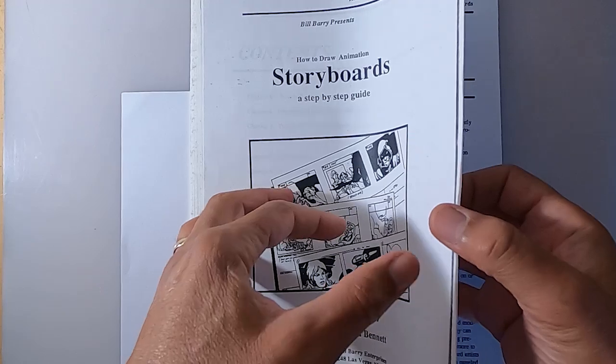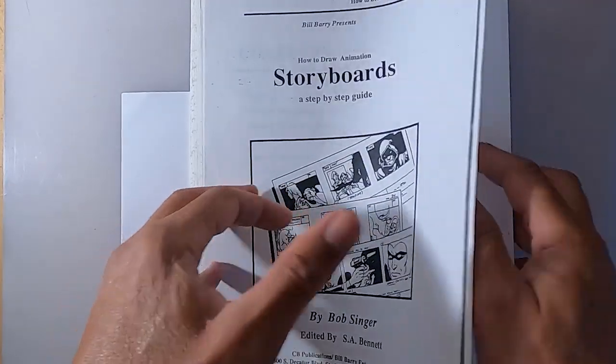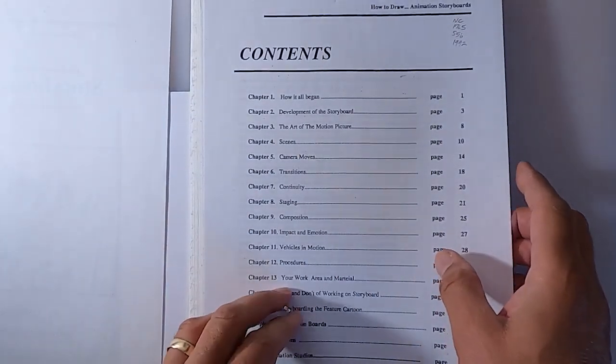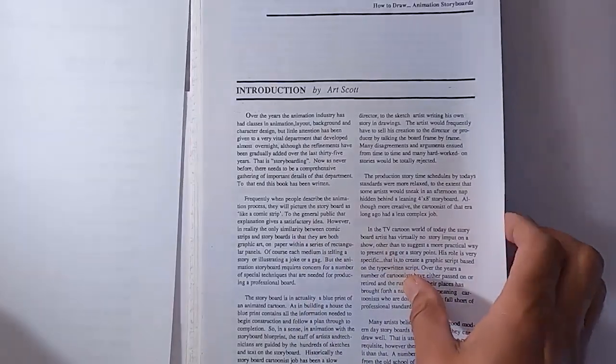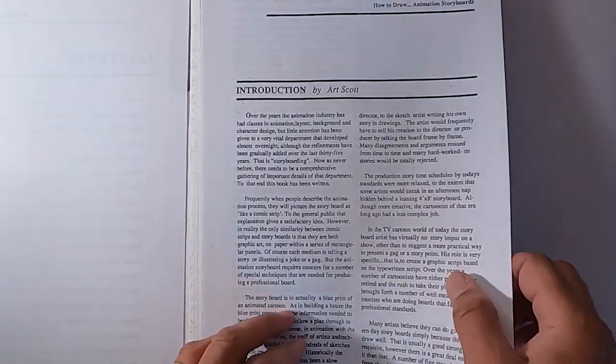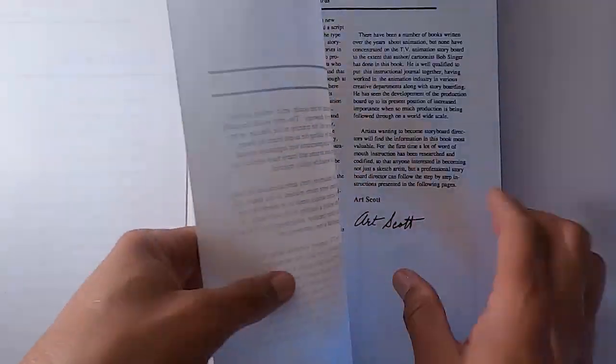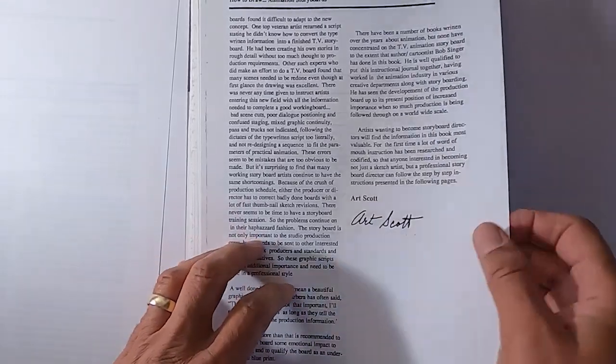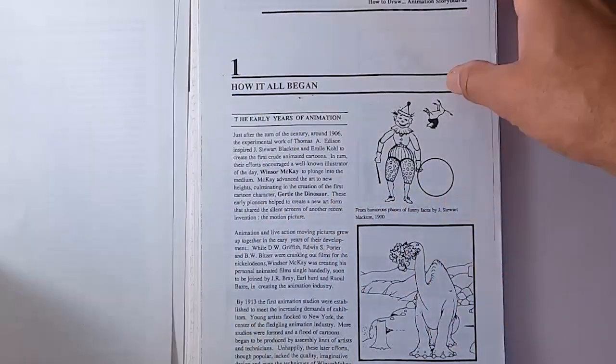And it looks like he had a small publisher print this up, and somebody gave me a copy. I guess it used to be in the library and somebody Xeroxed it. Introduction by Art Scott. I remember meeting him back in 1979. He was an animator, producer.